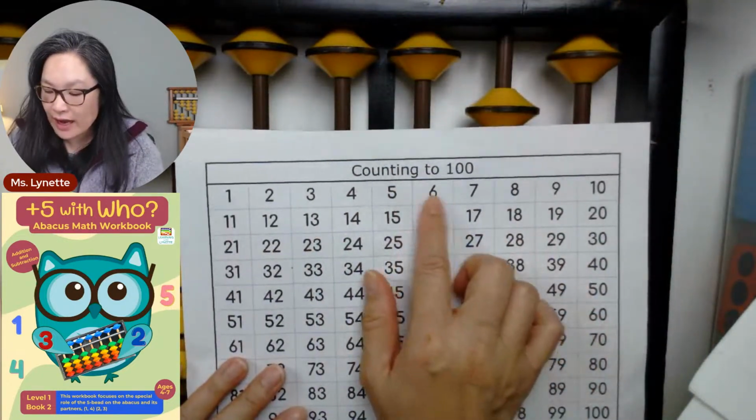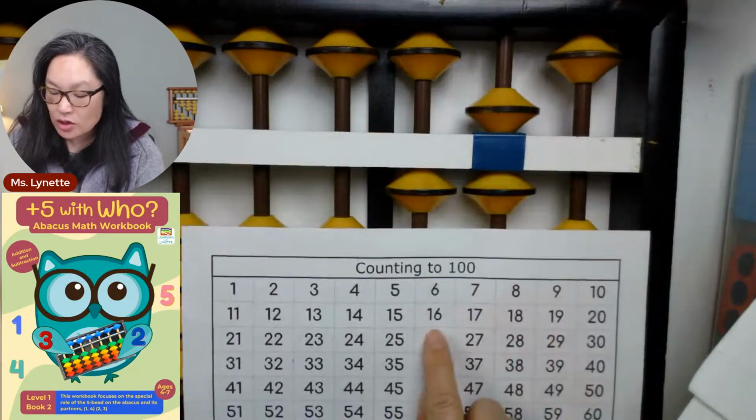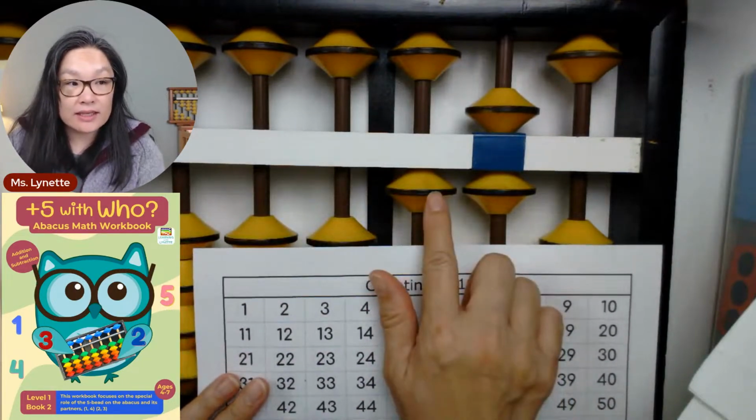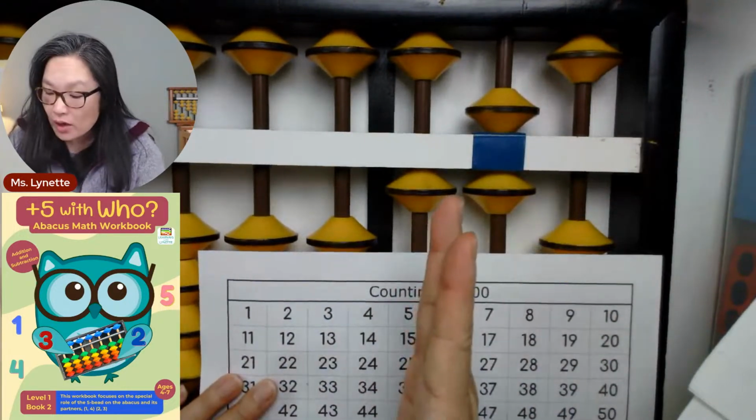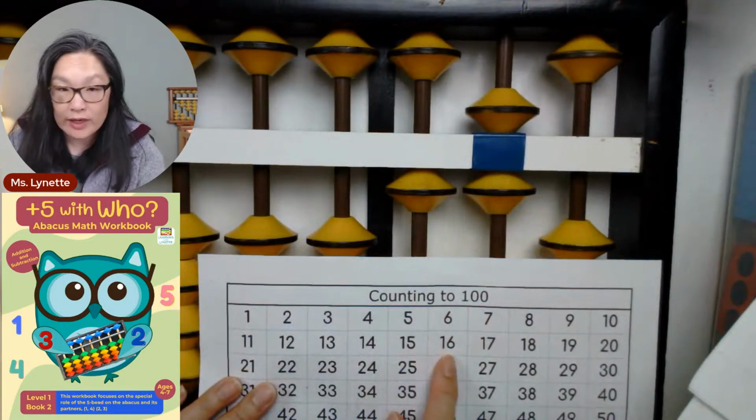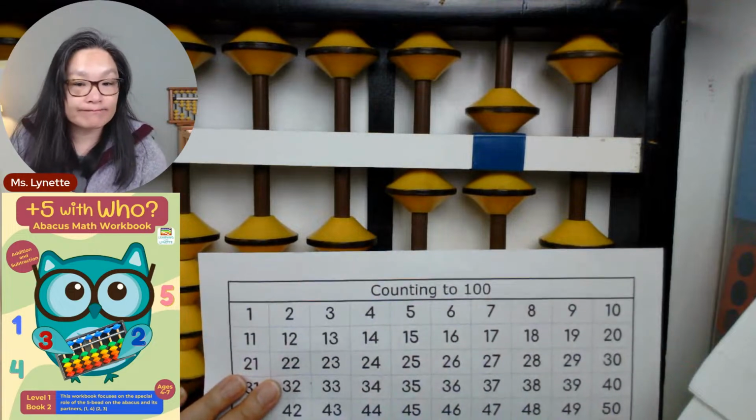So notice, just like how we have it in the hundreds table, we have it on the abacus. So if you notice, we have 16 and this is 16. This is a 1 and a 6. That's how I know it's 16. We read the abacus just how we read the numbers when we write it out.